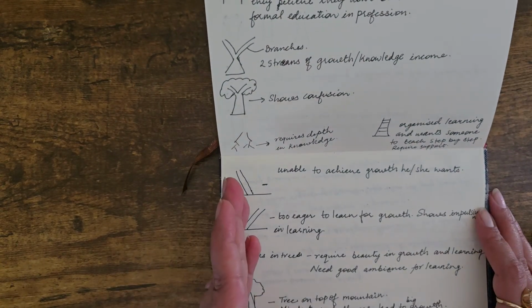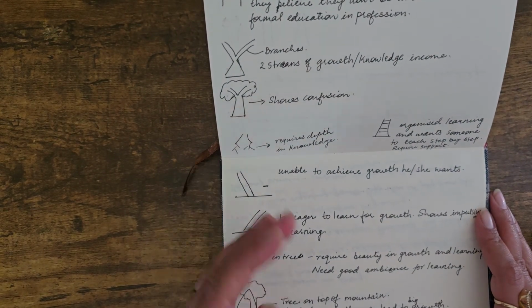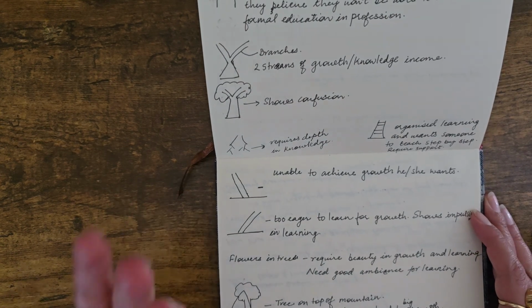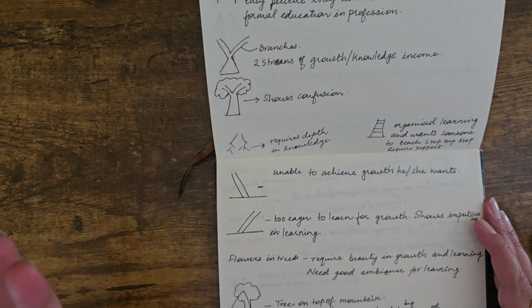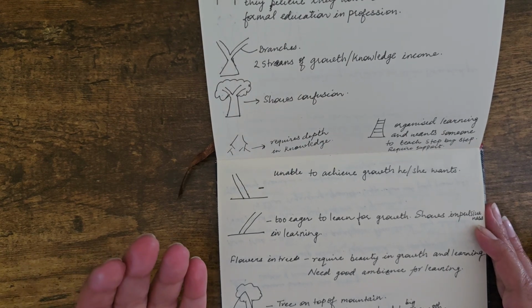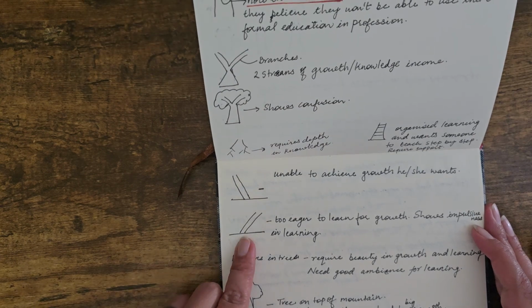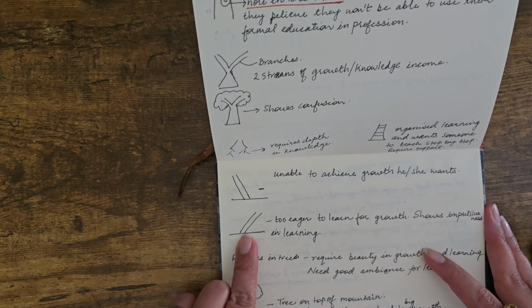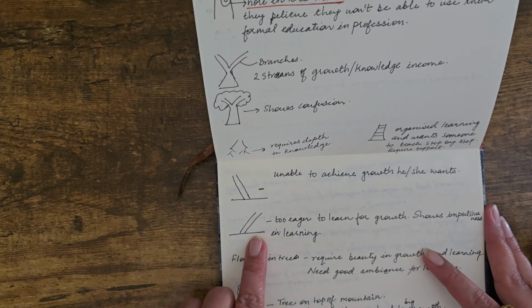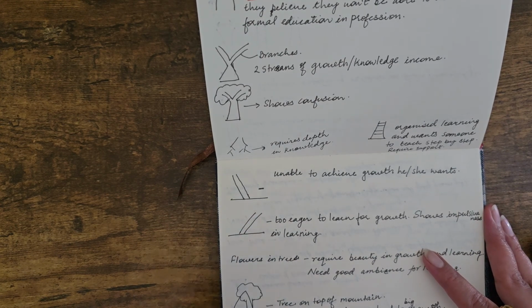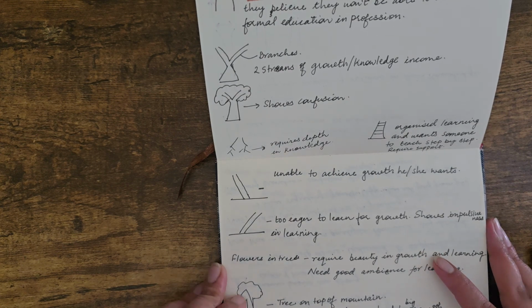If it's slanted towards the left, that means they feel that they will not be able to achieve the growth the person wants. If it leans towards the right, remember the stability concept here. This will not be stable. They're too eager to learn and jump into something, a new topic, a new concept. They'll just jump into it and learn, and shows impulsiveness and action towards learning.